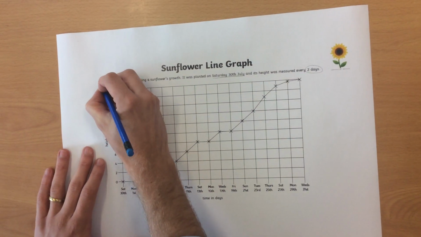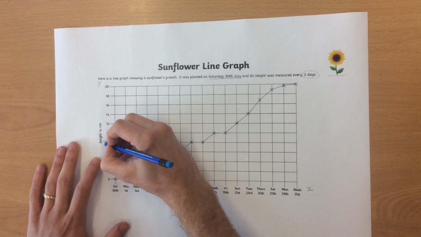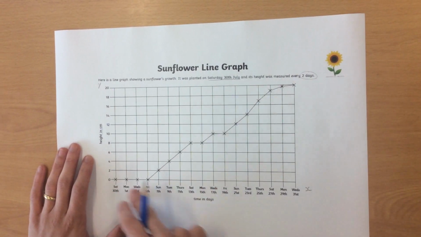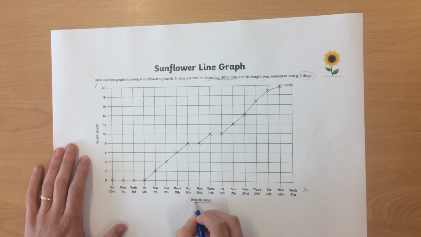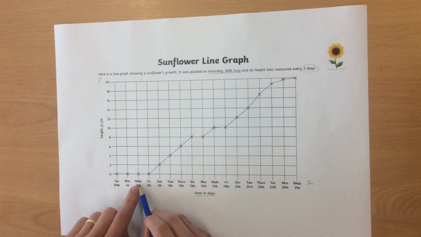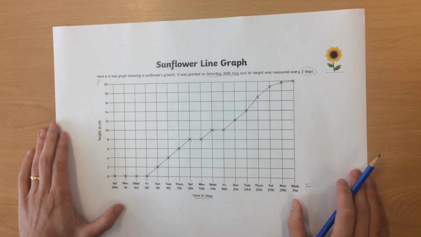Well, I've got my y-axis here and my x-axis here. On my y-axis, it's labelled height in centimetres of the sunflower, and my x-axis is time in days. And you'll notice it goes Saturday, Monday, Wednesday, Friday, Sunday, Tuesday. This is not the normal order for the days of the week.